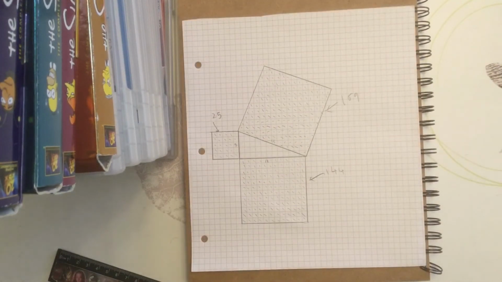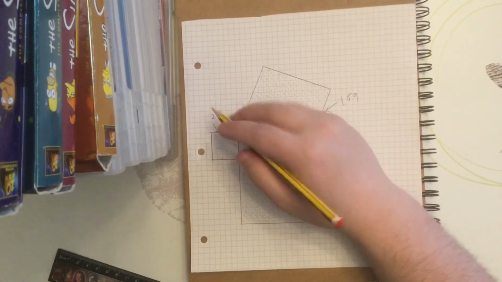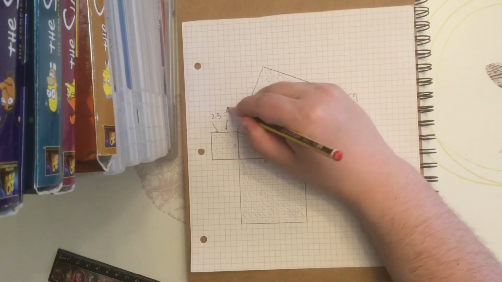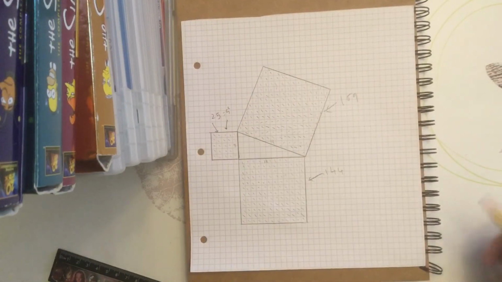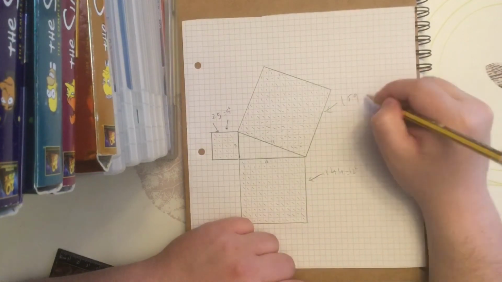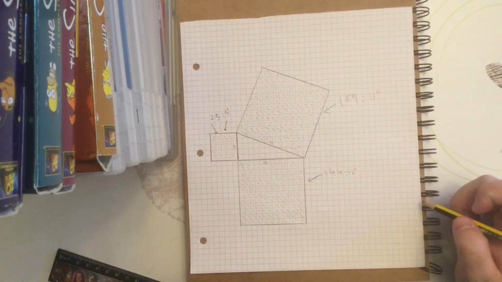So the question I have for you is, what can you notice about what we have just done? Well, one thing you can say is because this side was 5 and the total number of squares was 25, that 25 is the same as 5 squared, which could also be the same for 144, which is that side squared, and then 169, which is the hypotenuse squared.